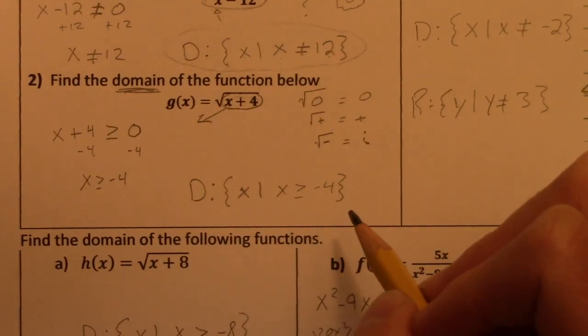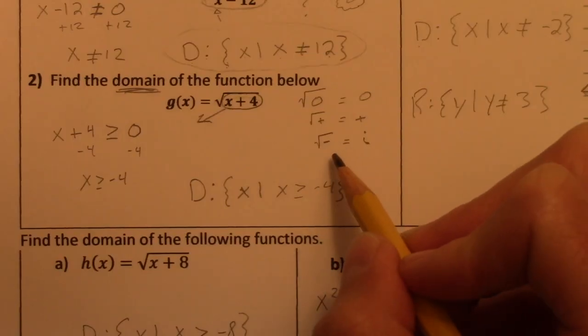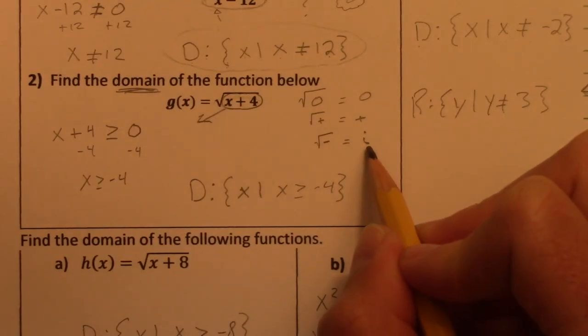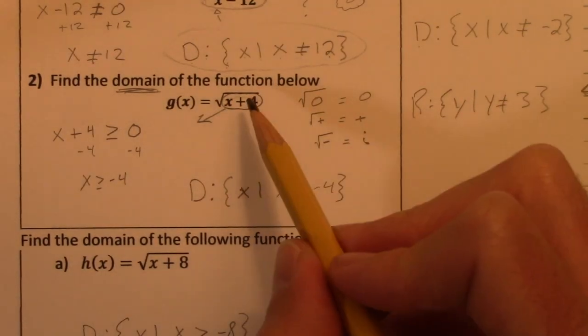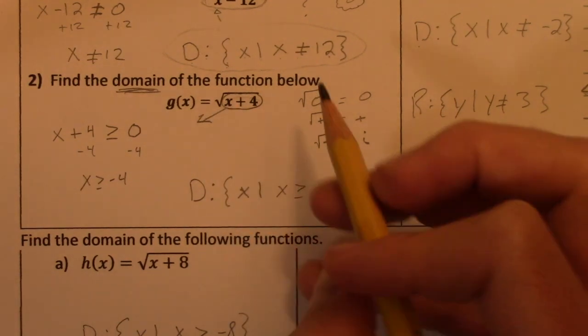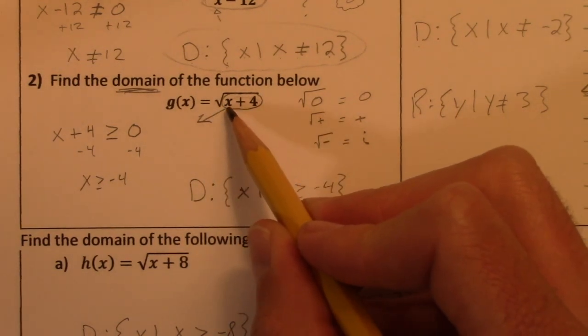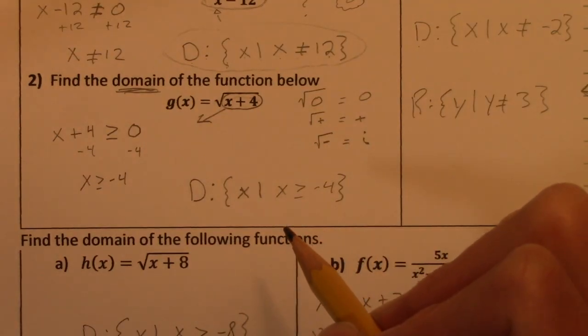What about negative numbers? If I take the square root of a negative number, like the square root of negative 4, I need imaginary numbers. They're called complex numbers. And so I want to look at what x values are going to cause x plus 4 to be negative.